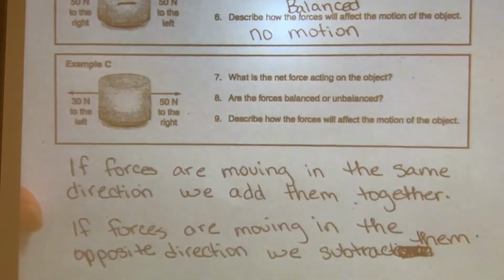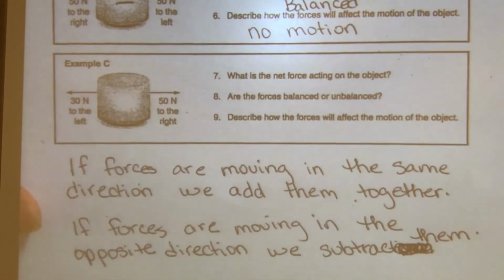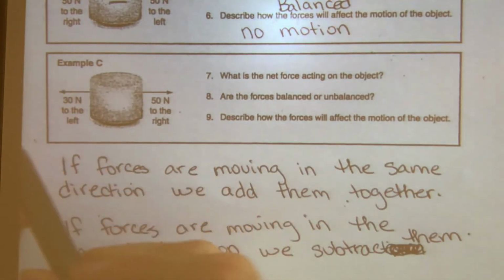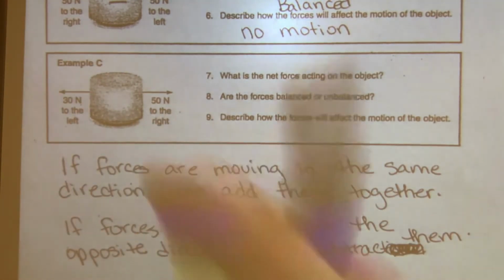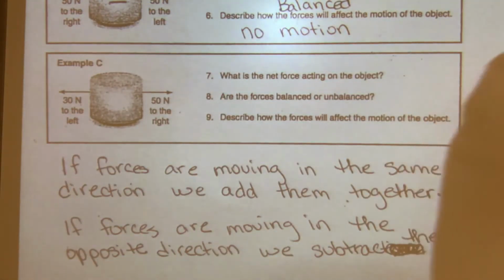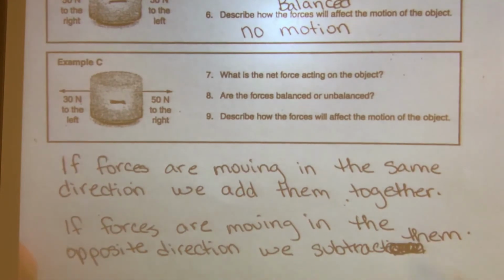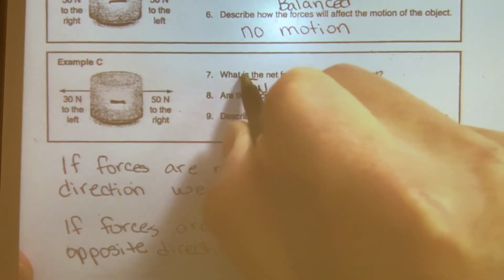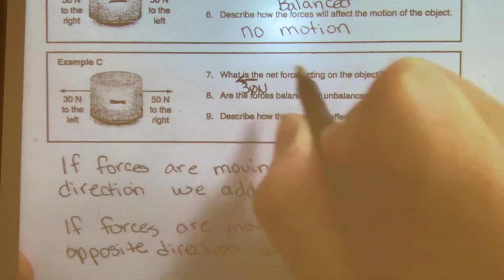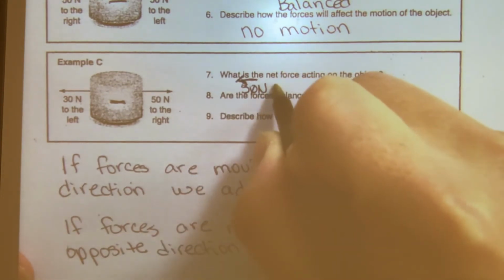And then example C. Looking at example C here, I've got 30 newtons to the left and 50 newtons to the right. So they're working against each other. They're not going in the same direction. Again, it's subtraction. So I would take 30 newtons to the left and draw my arrow over it. The reason I draw the arrow is because I don't want to mess up on this.